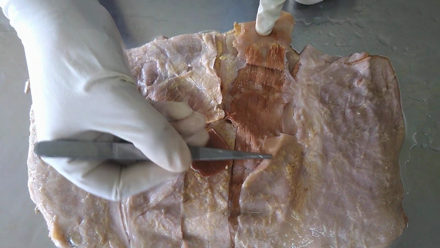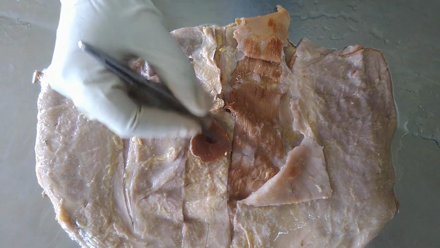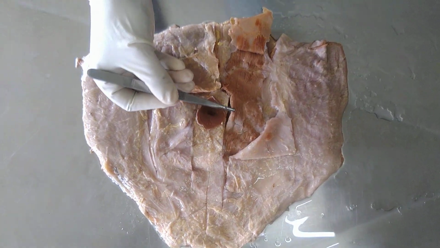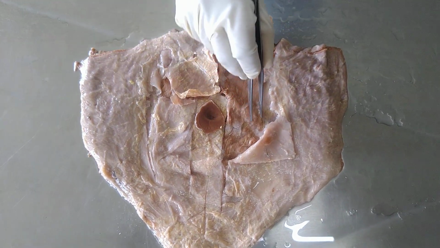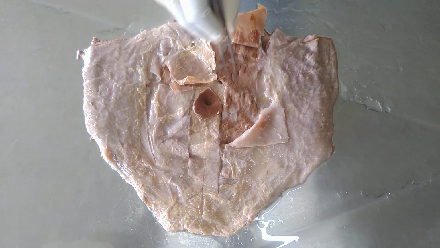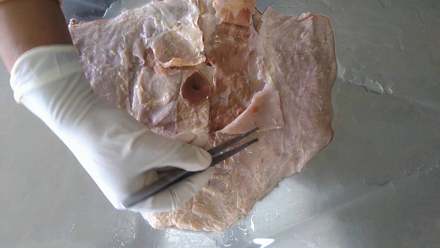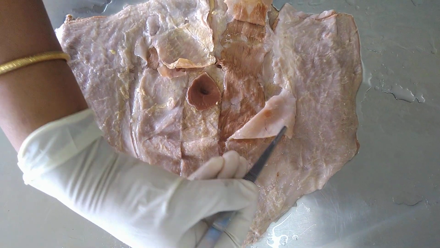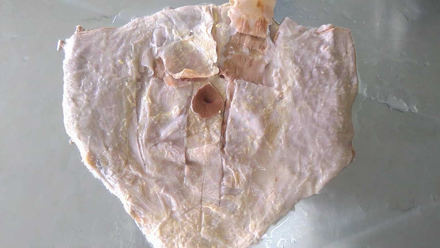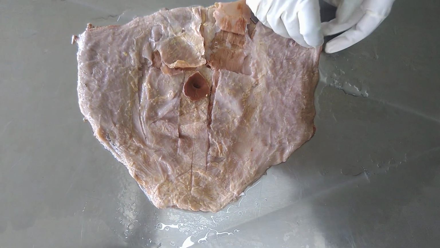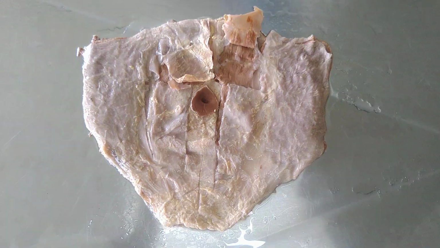and this anterior rectus sheath encloses this muscle which is originating from here and inserting on this side. This muscle is rectus abdominis. So this muscle is rectus abdominis, and this muscle is enclosed by aponeurosis of external oblique, internal oblique and transversus abdominis.